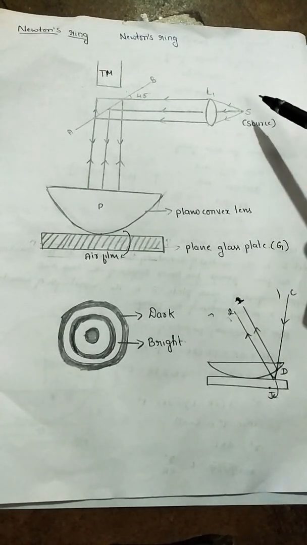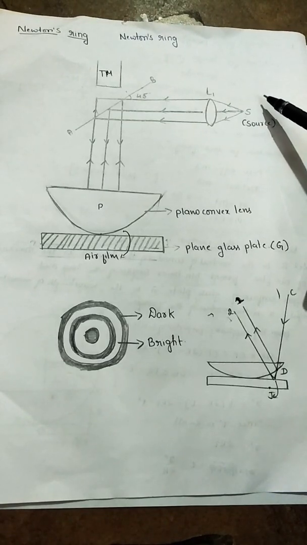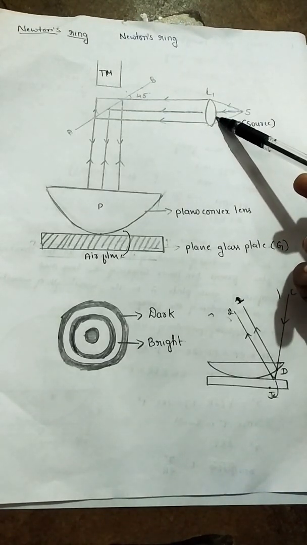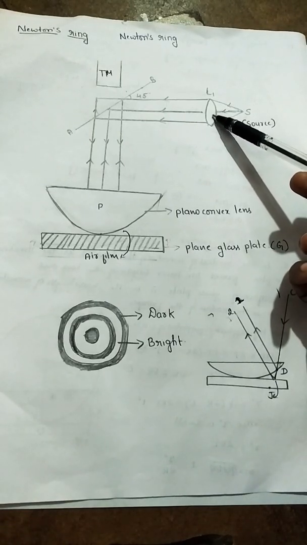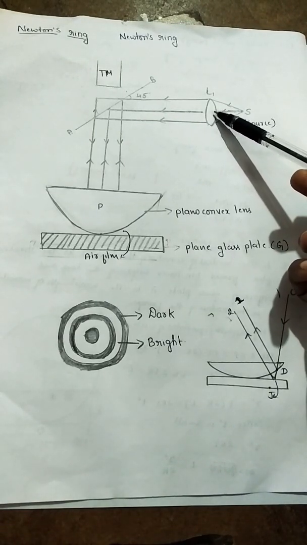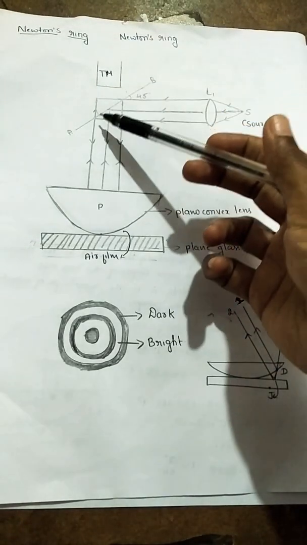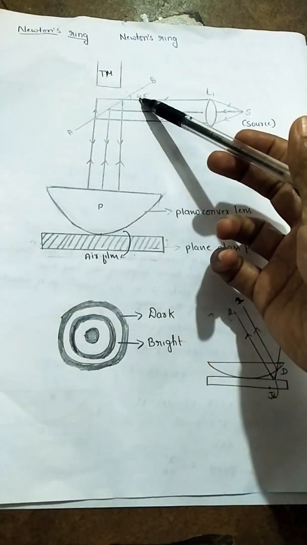Consider a monochromatic source of light allowed to fall on lens L, that is a convex lens. From the convex lens, light rays become parallel and fall on glass plate AB at an angle of 45 degrees.